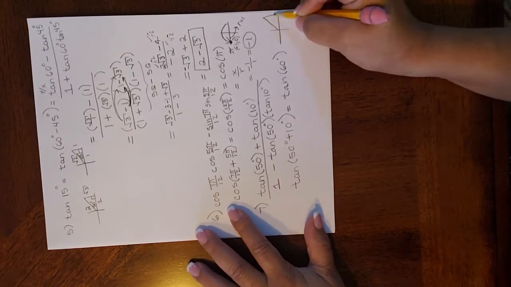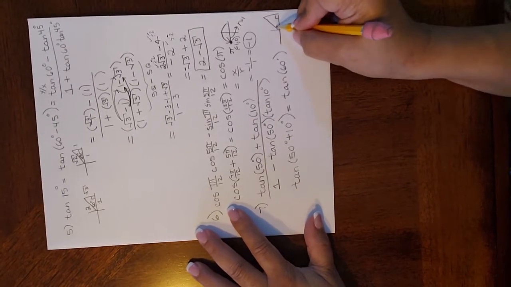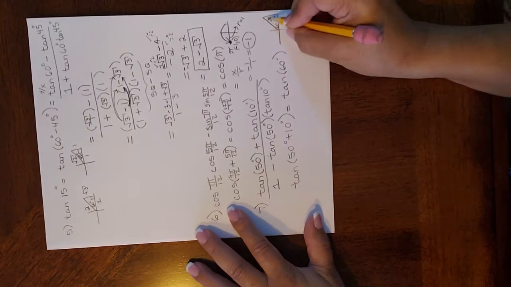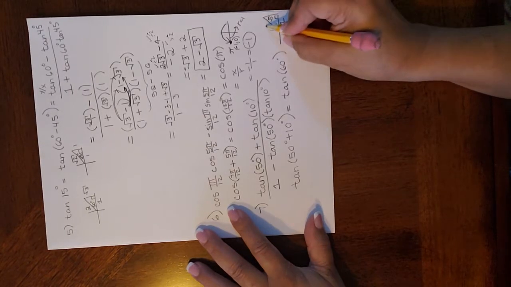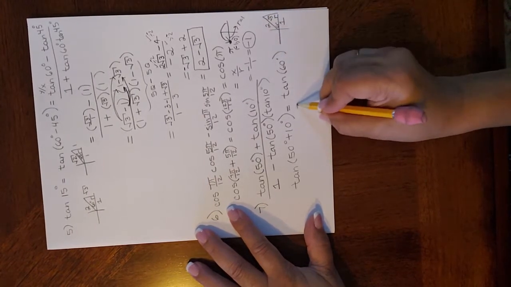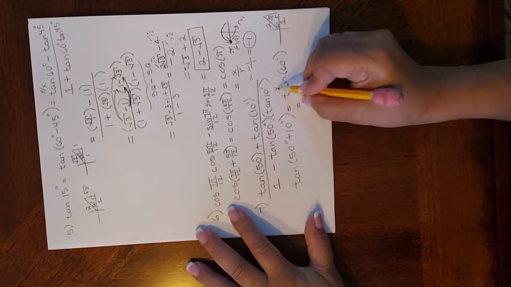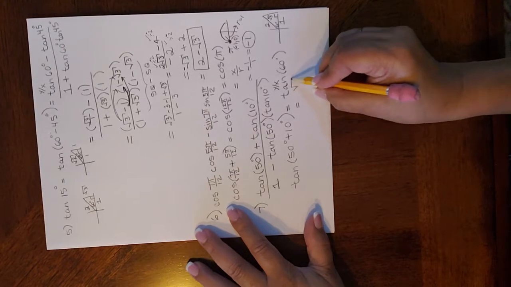So I'm rotating to 60, recalling the numbers that are there. If this is 60, that would make this the long leg. This would be the short leg. This would be the hypotenuse. So using the numbers in the triangle and the definition of tan, which is y over x, you get square root of 3.